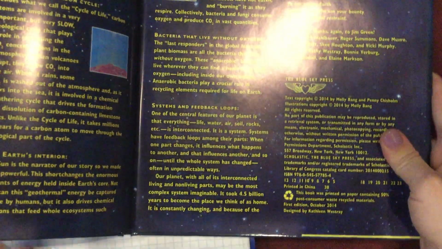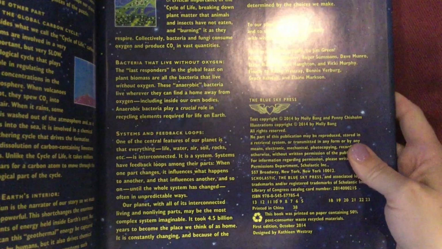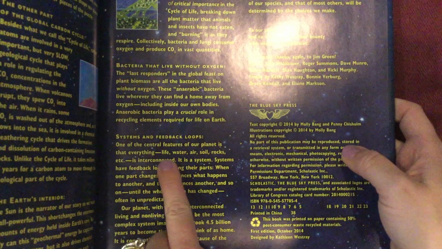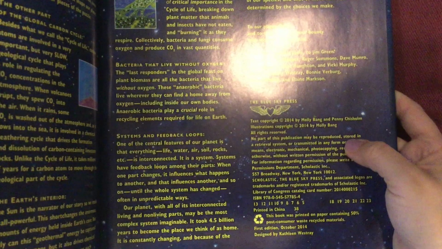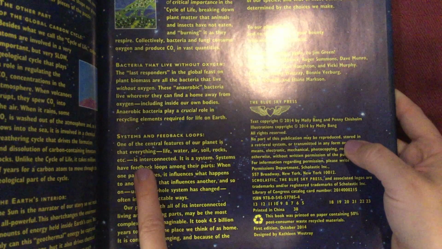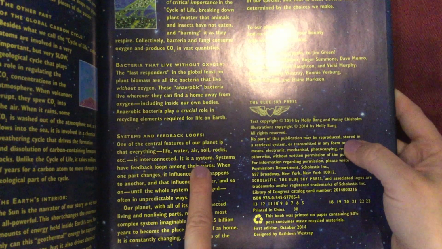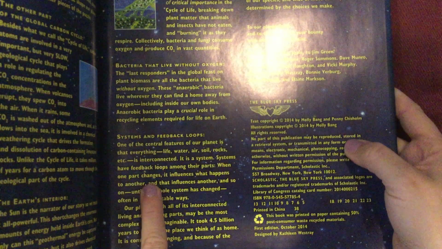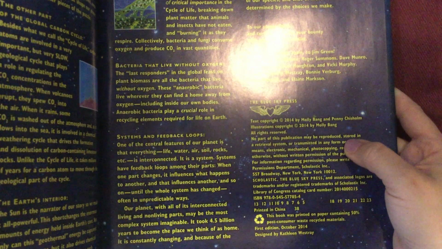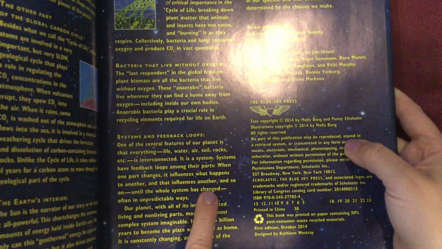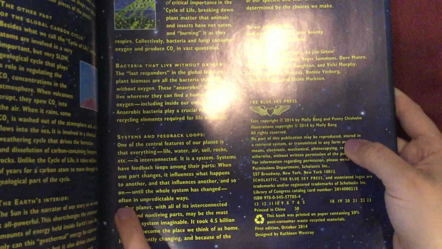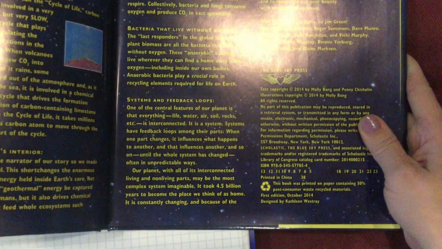Systems and feedback loops. One of the central features of our planet is that everything, life, water, air, soil, rocks, etc., is interconnected. It is a system. Systems have feedback loops among their parts. When one part changes, it influences what happens to another, and that influences another, and so on until the whole system has changed, often in unpredictable ways.